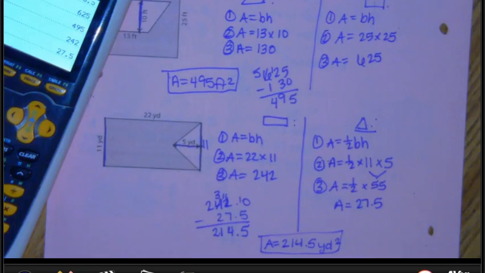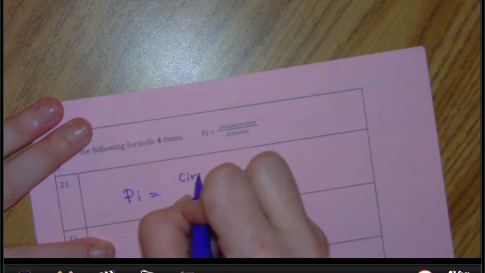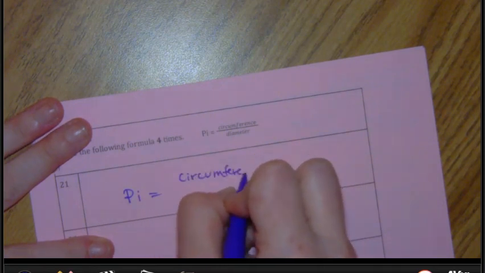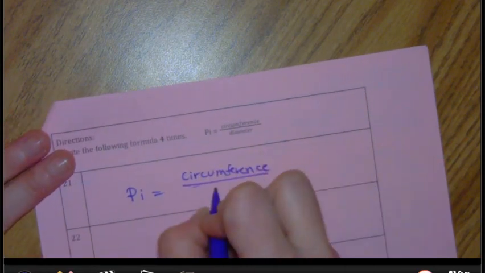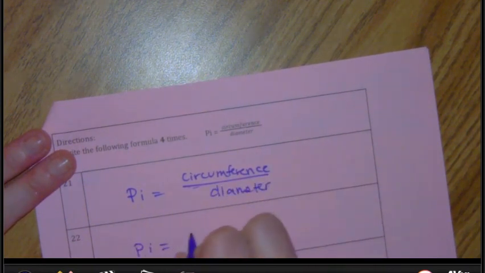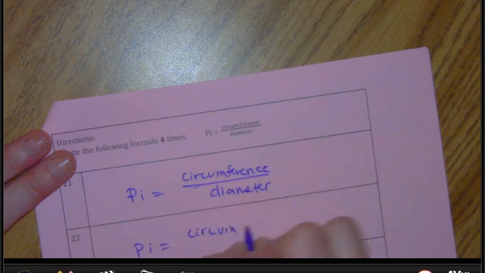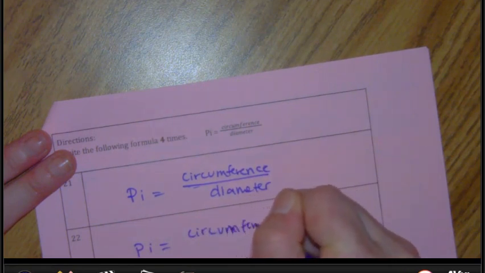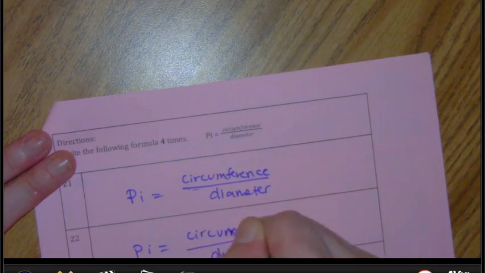All right, we just have a few more left. Okay, number 21. So the directions say write the formula 4 times. Pi equals circumference over diameter. And guess what? If I'm going to do it, you need to do it. All right, pi equals circumference over diameter. Pi is equal to circumference over diameter.